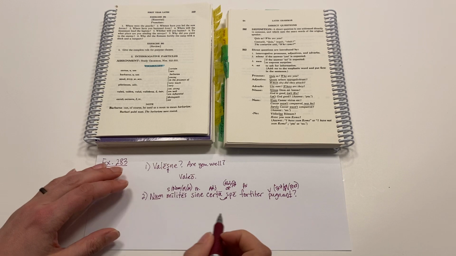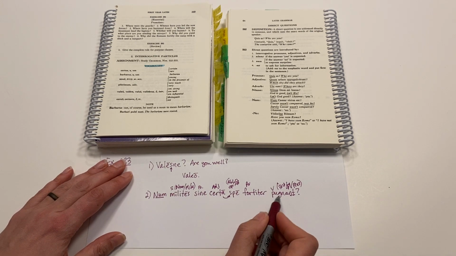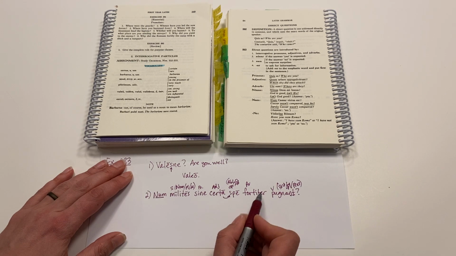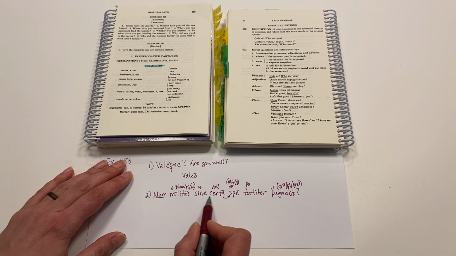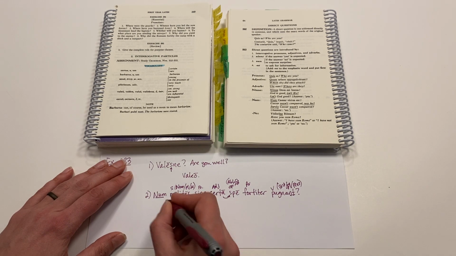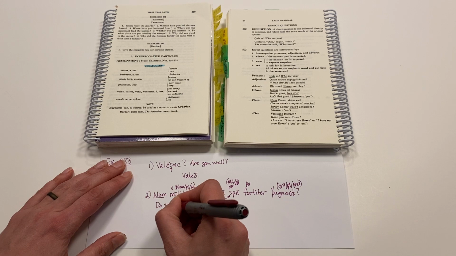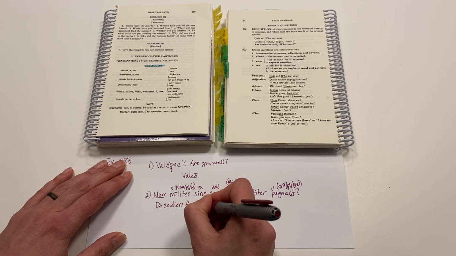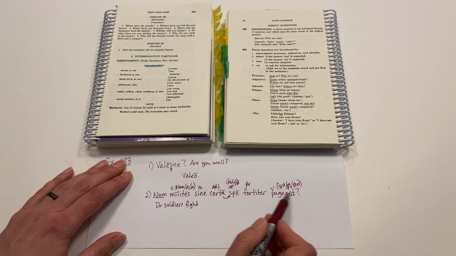All right. So the question then would be, do soldiers fight bravely without certain hope? Do soldiers fight? Okay, there's do fight.